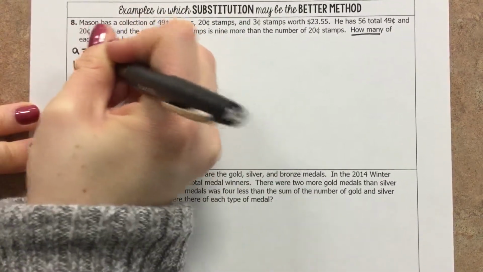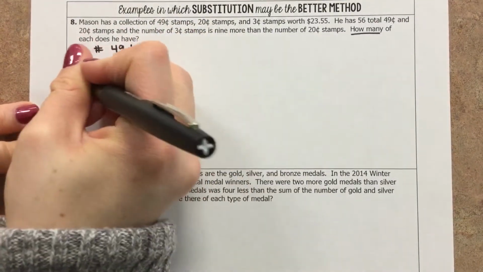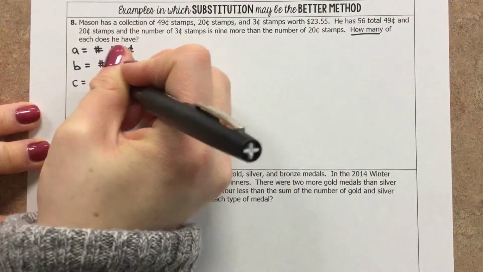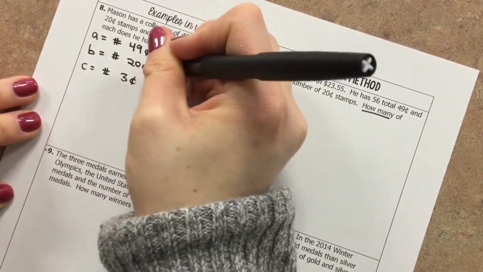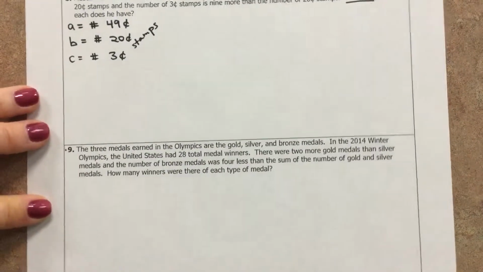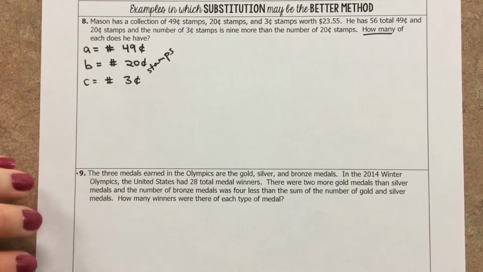B will be the number of 20-cent stamps. And C will be the number of 3-cent stamps. Okay, so these are all stamps. All right, so those are our variables. We'll use those variables to set up an equation.